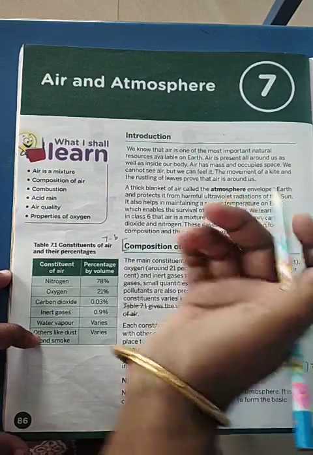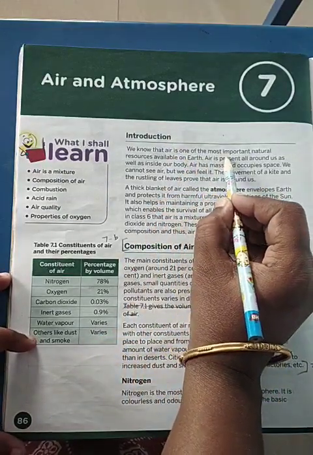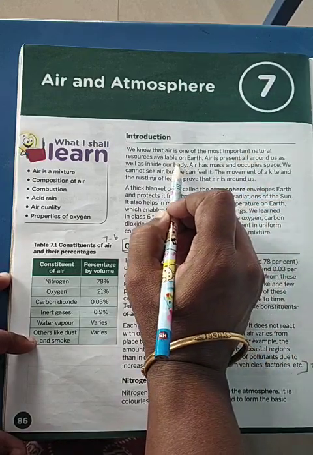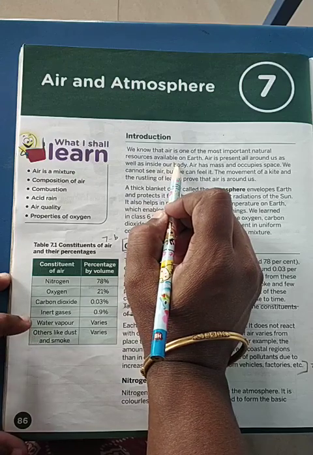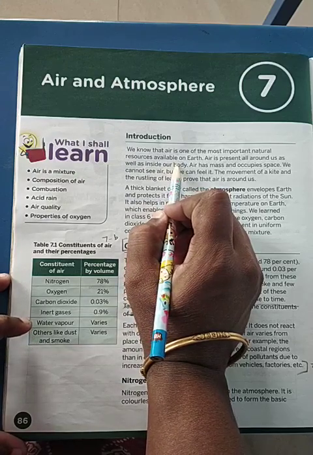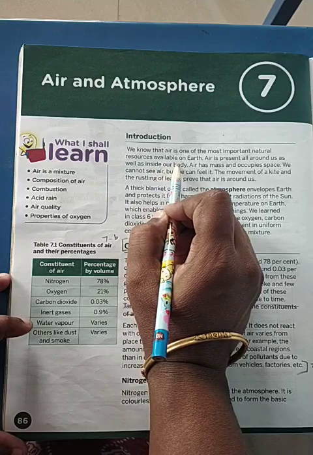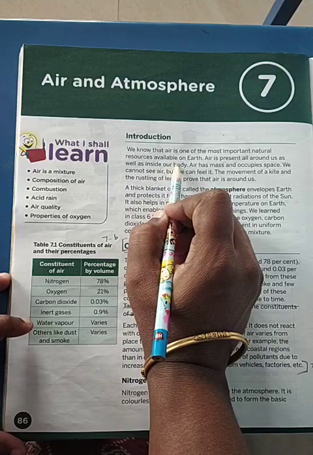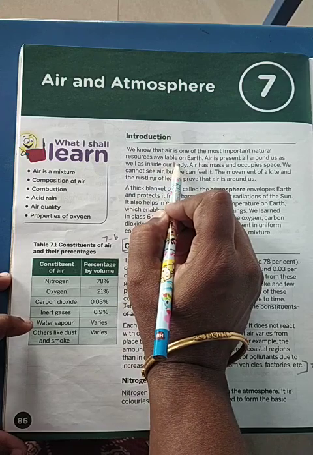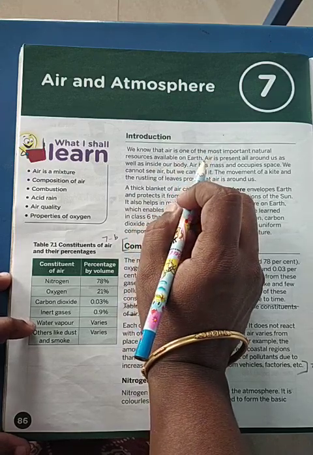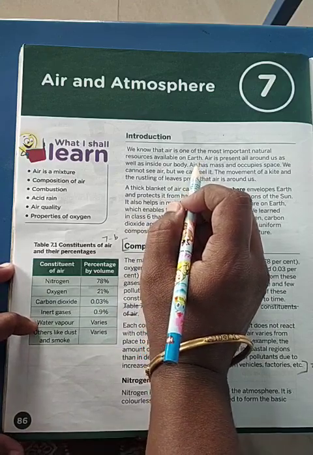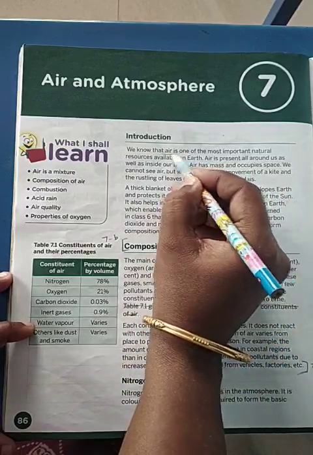We know that air is one of the most important natural sources available on earth. Is it not? Without air we cannot live on this planet. That is why other planets are not supporting living organisms. Only Earth supports living creatures and organisms. The main reason for Earth to be a planet supporting all these creatures is because of this component called air.